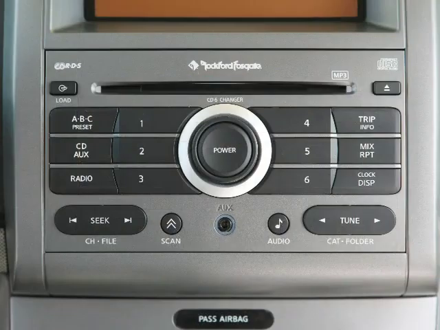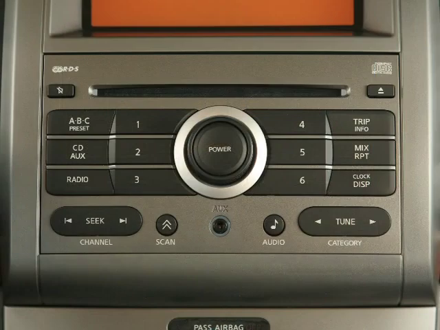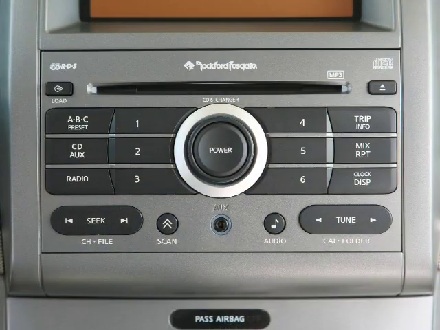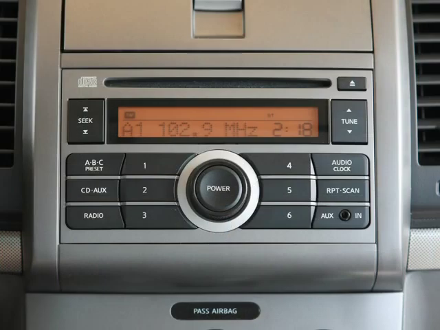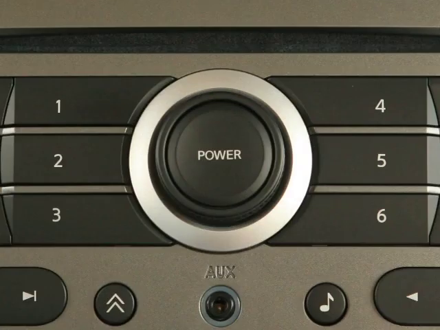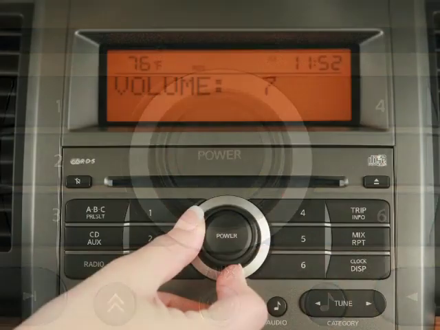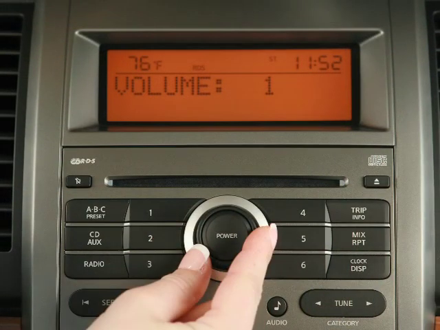Audio systems. Your Sentra comes with one of 3 audio systems, 2 of which have very similar controls. We'll cover the 2 similar systems first and highlight the 3rd system last. Press the button in the center of this control to turn the power on. Turn the outside ring to adjust volume.